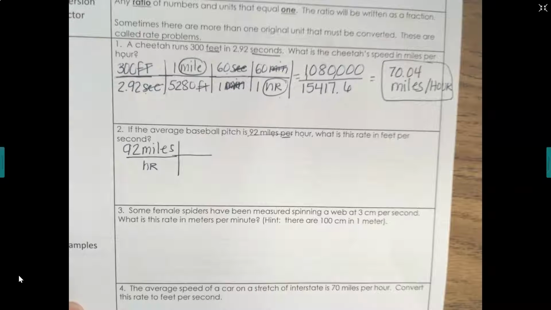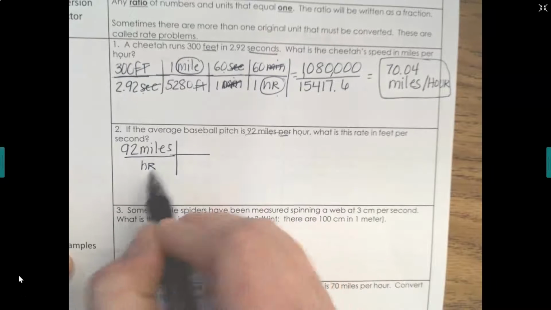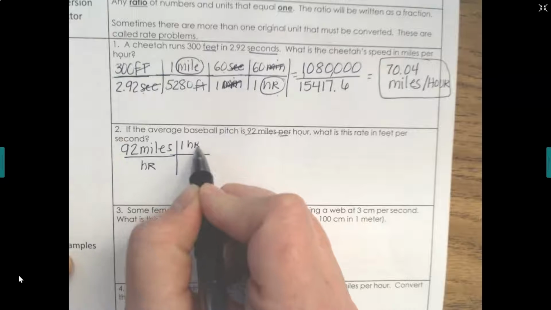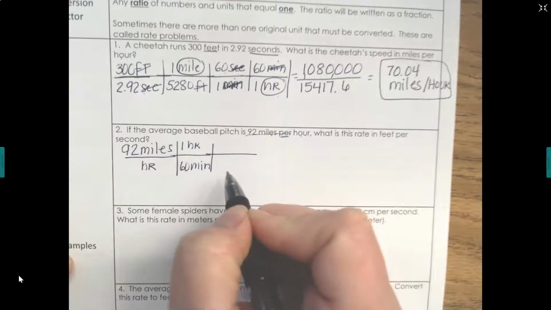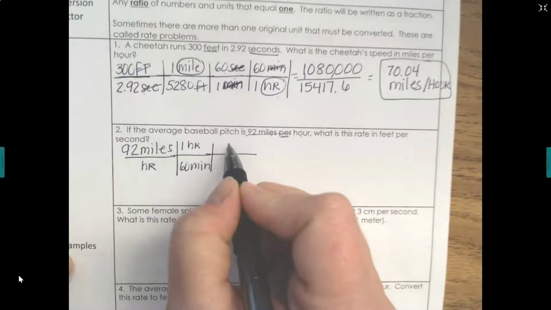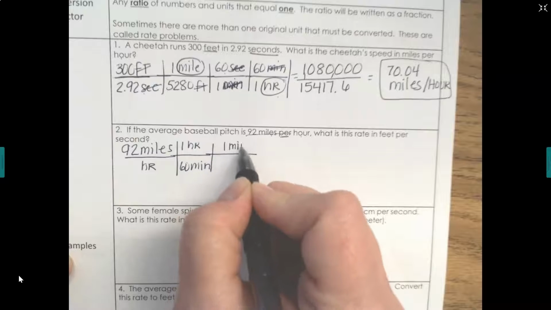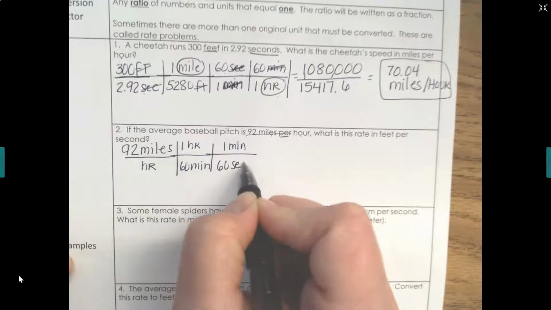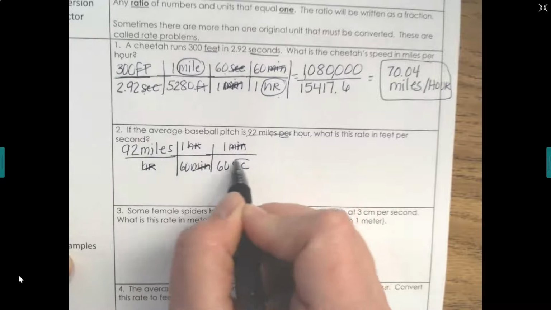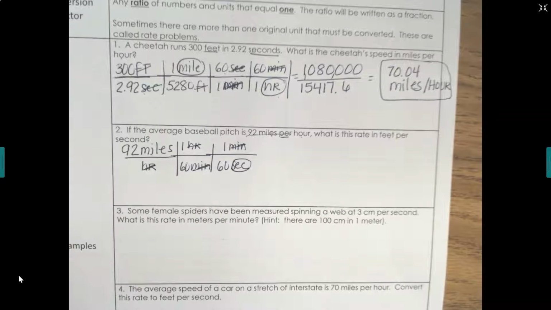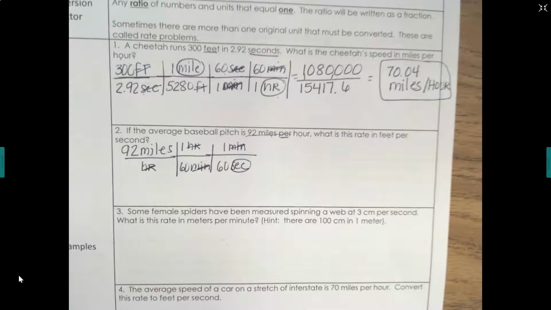Okay, well, that's very similar to what we just did. Last time we did the distance first. Let's do the time first because it doesn't matter. We need to get into seconds. So we know 1 hour is 60 minutes. We know 1 minute is 60 seconds. So check. We got hour, hour, minute, minute, and we're in seconds right now, which is what we need to be for this problem because it wants feet per second.